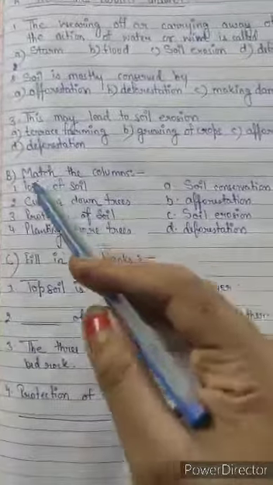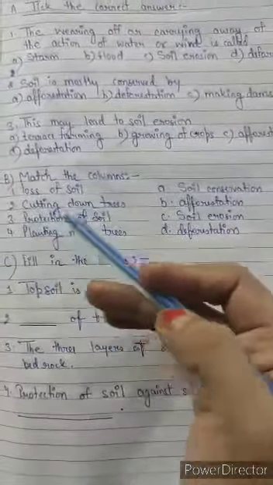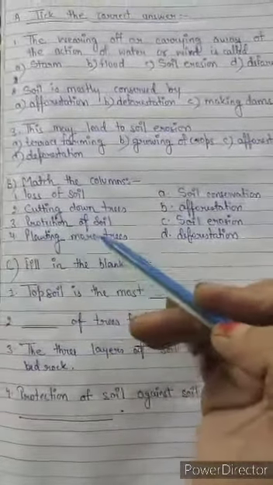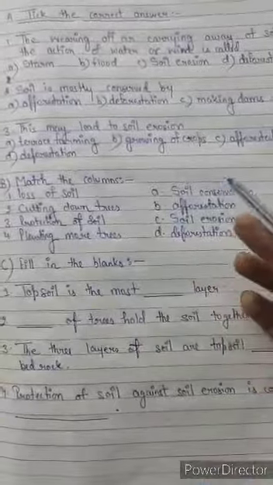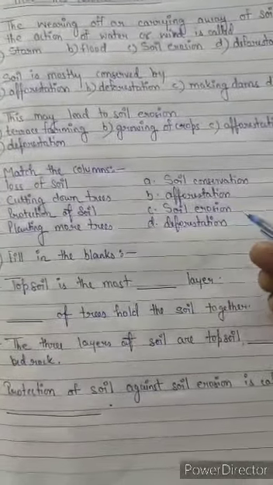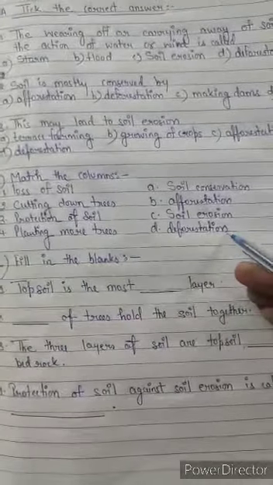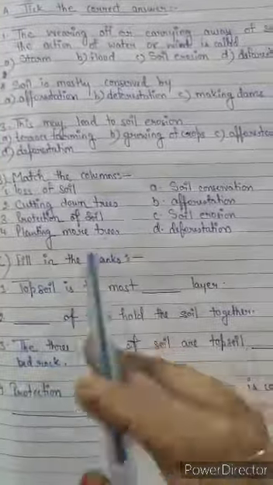Now first is loss of soil, cutting down trees, protection of soil, and planting more trees. So these are the 4 options, and you have to match with these 4 options like soil conservation, afforestation, soil erosion, and deforestation. Now comes to the exercise C, that is filling the blanks.